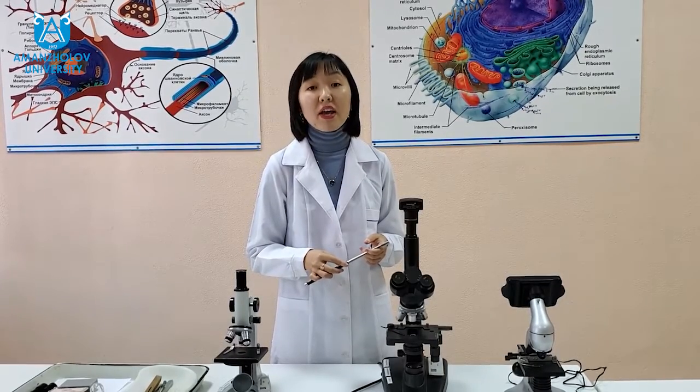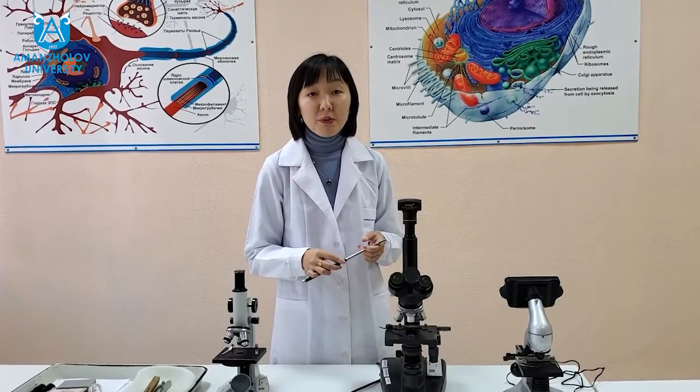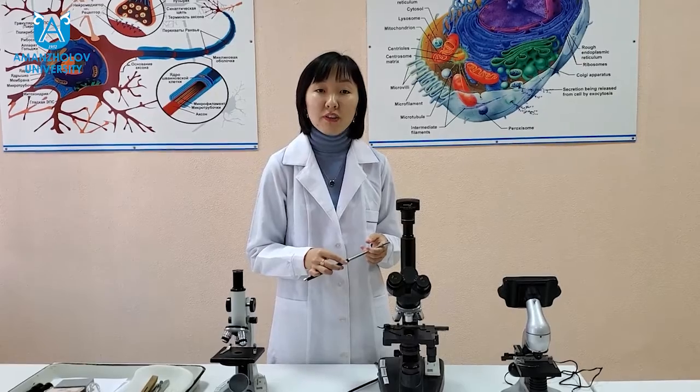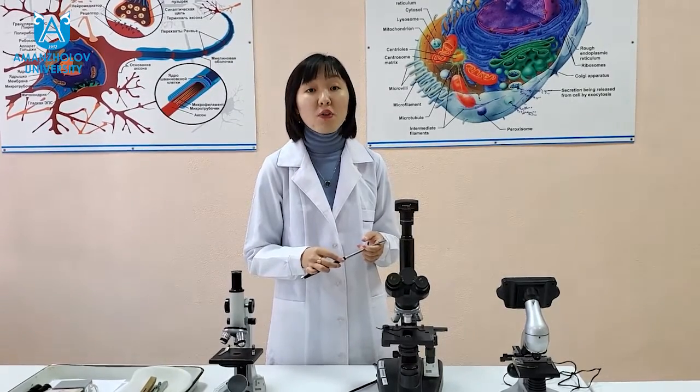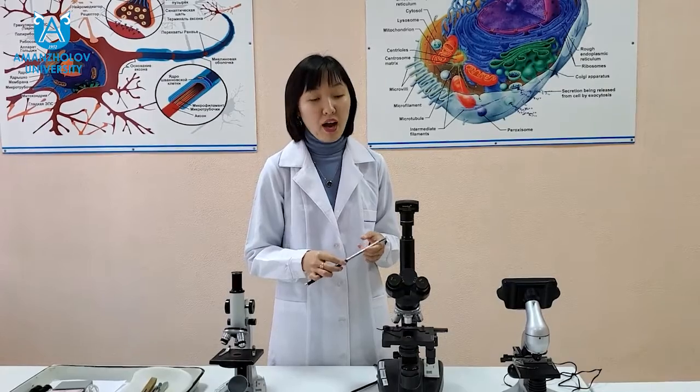The objective consists of a frontal part and a subsequent part. The frontal lens faces the specimen and is the primary imaging tool. The subsequent part, in combination with the frontal part, provides the required magnification, focal length, and image quality, as well as determining the length of the objective and the length of the microscope tube.